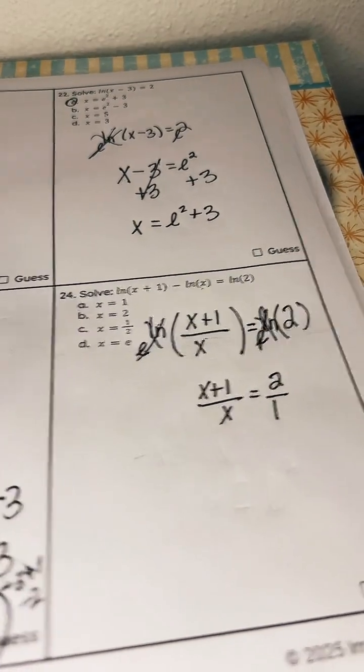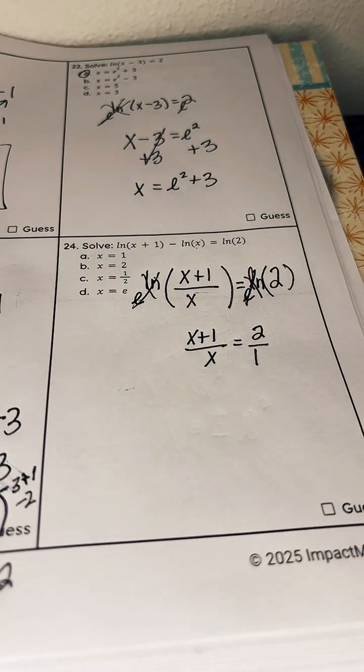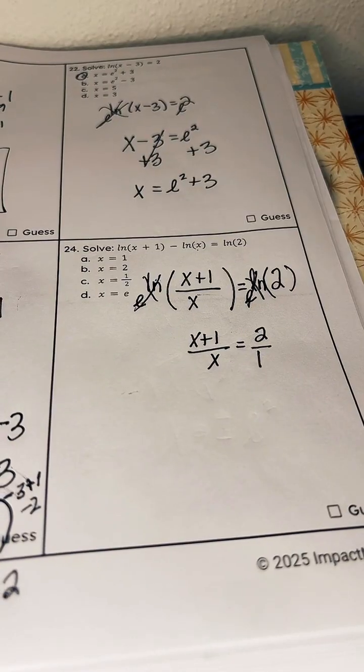And now this is where our proportions come in. How do we solve something like this? What are we going to use to solve something like this, you guys? Cross multiply.